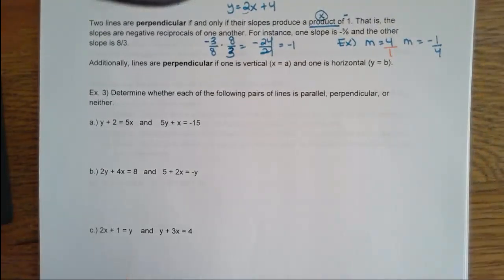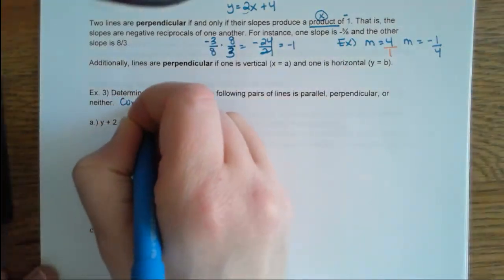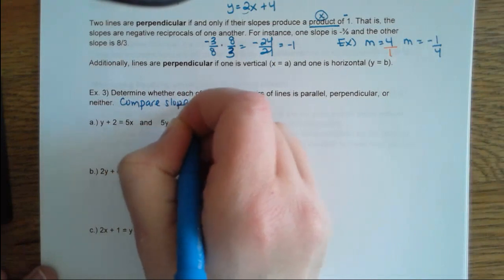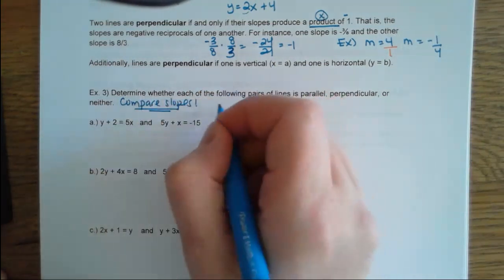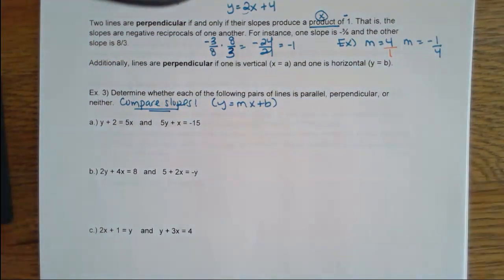All right, so to answer this question, determine whether each of the following pairs of lines is parallel, perpendicular, or neither. What you really want to do is to compare the slopes. And that probably means getting them in the y equals mx plus b form. So you don't want to just graph these lines. Graphing them can give you an idea, right? It may kind of point you in a direction like, hey, these look like they're parallel, or these look like they're perpendicular, or these don't look like they're either.